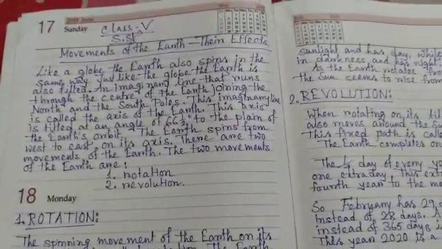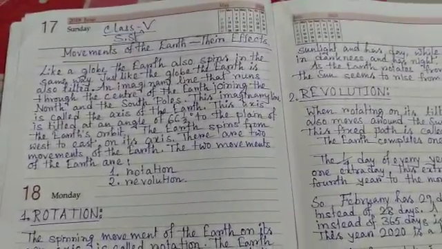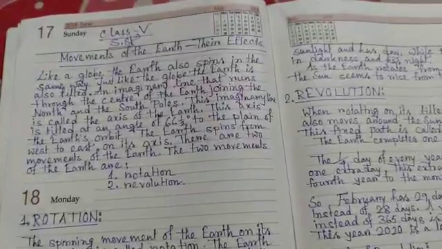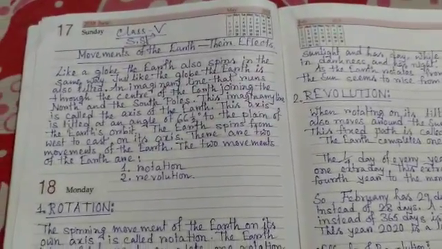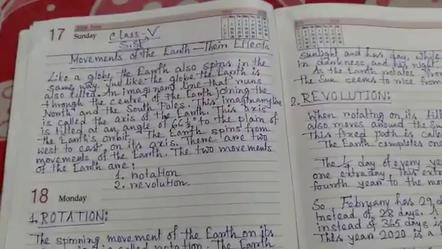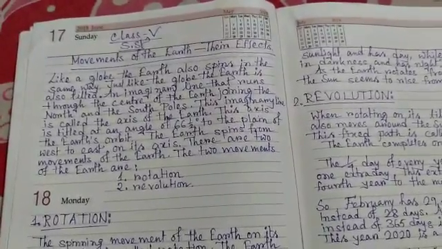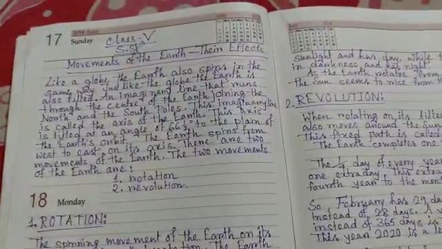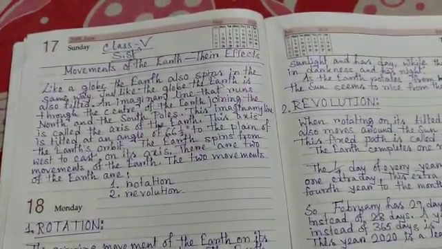Today's class is of class 5, subject S.St. Today we will start a new chapter named Movements of the Earth, Their Effects. We have already read that the globe is the round model of the Earth. Like a globe, the Earth also spins in the same way. The Earth is also tilted.